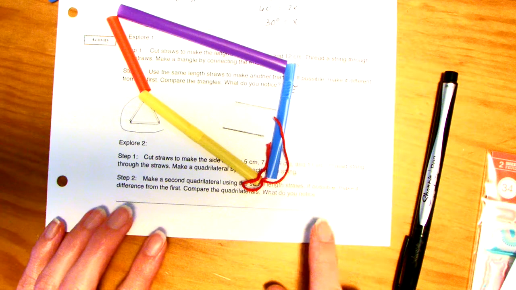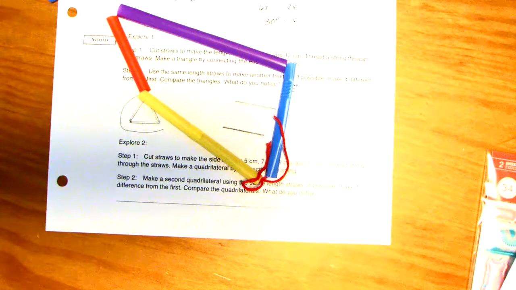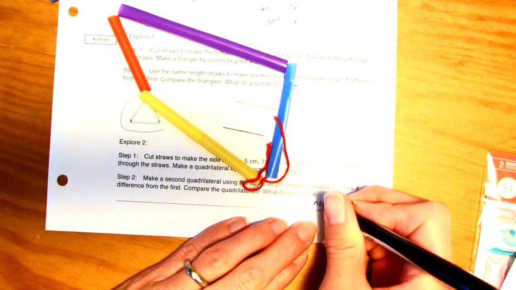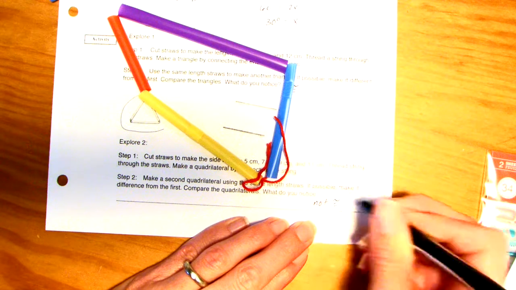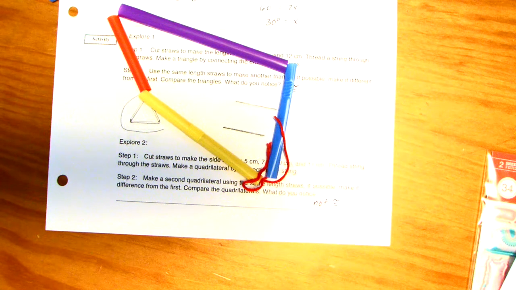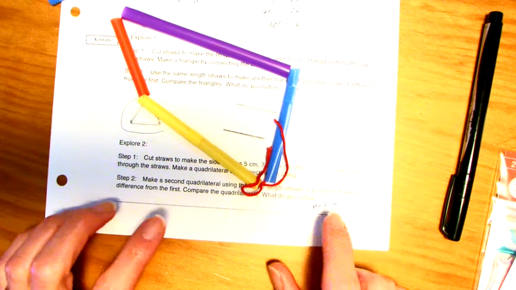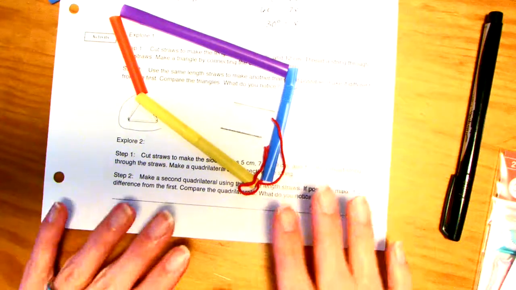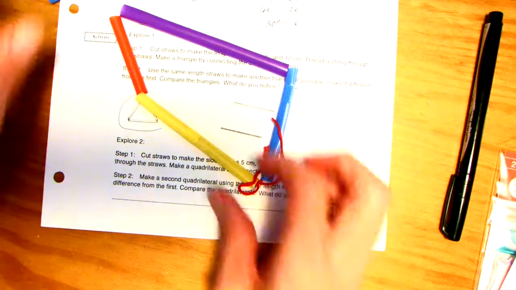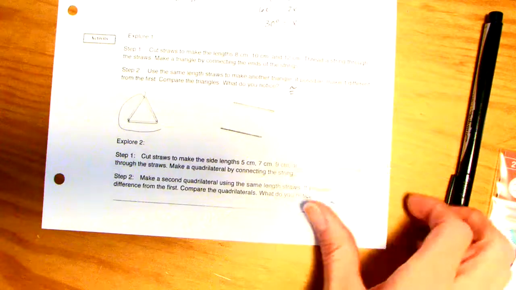In any case, what do you notice? They're not congruent. You can put those straws in different orders and you'll have a different quadrilateral. So you're going to definitely do this at home. You'll probably have to pause this, and I will give you all the materials and you will bring them in. Thank you. All right, next page.